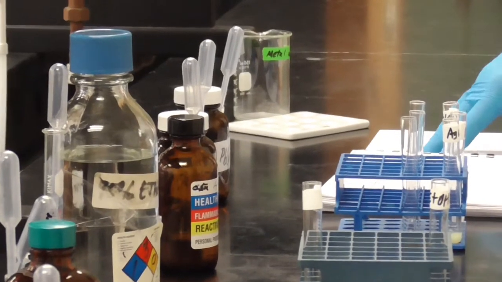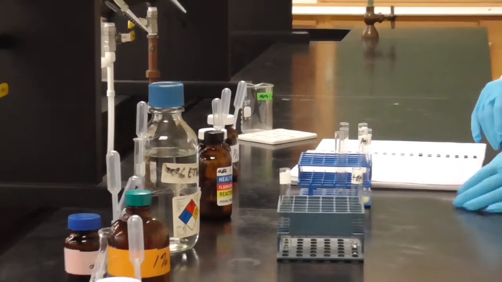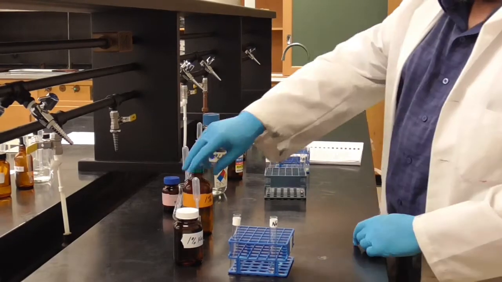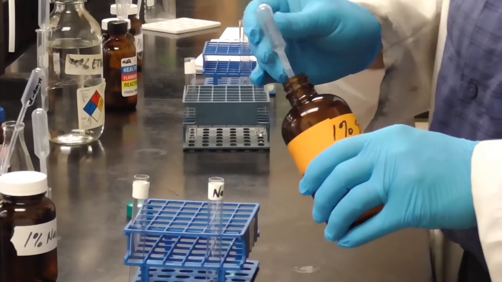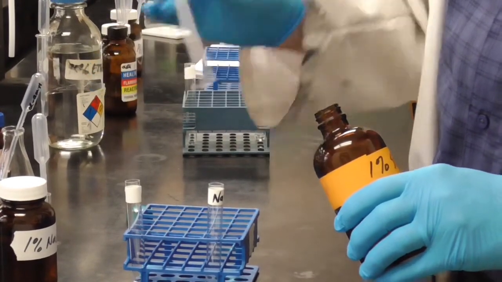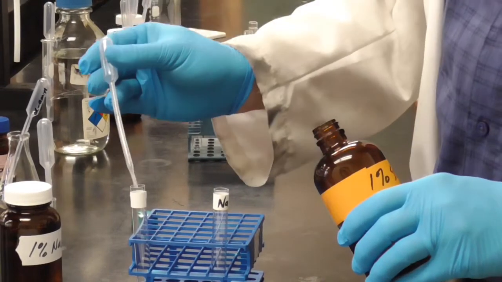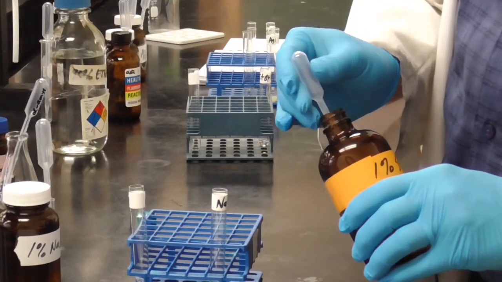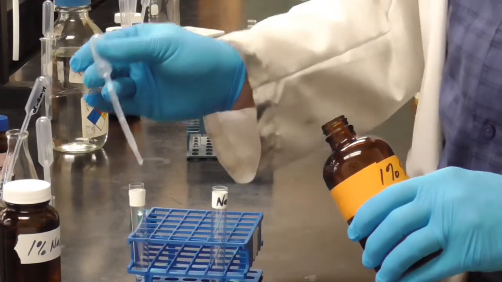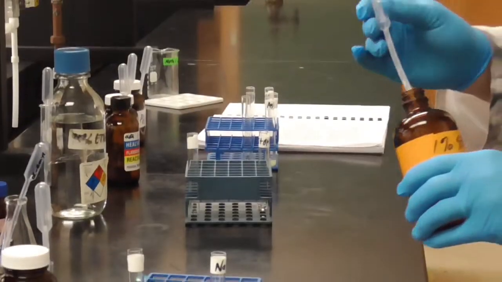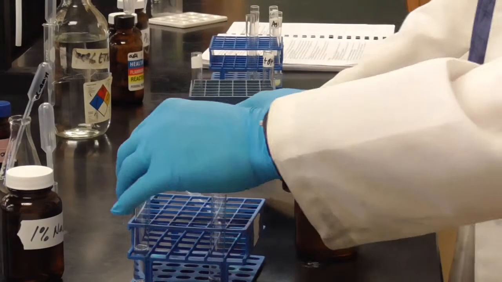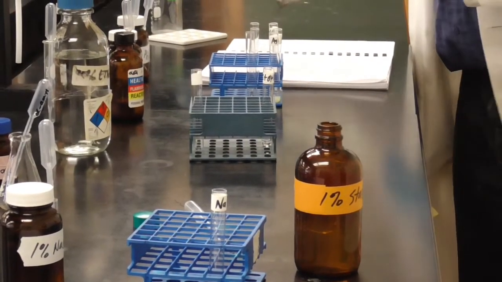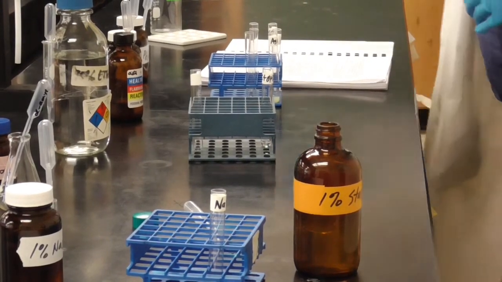Place 3 milliliters of 1% starch in a second test tube. So as usual, our starch, our substrate, our reactant, we need 3 milliliters in a separate test tube for each. 3 milliliters there. That does not look like 3 milliliters. I think I may have done something wrong on that. I'm going to pour that out and try again, for waste.